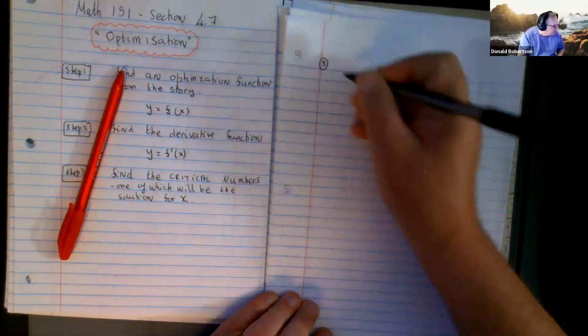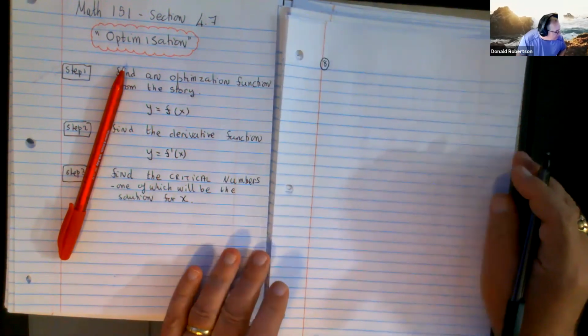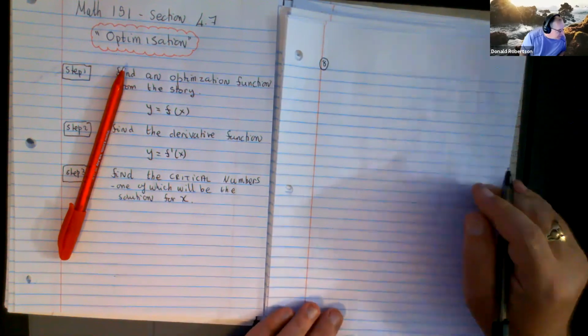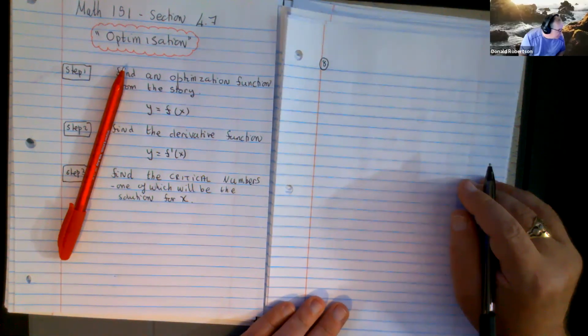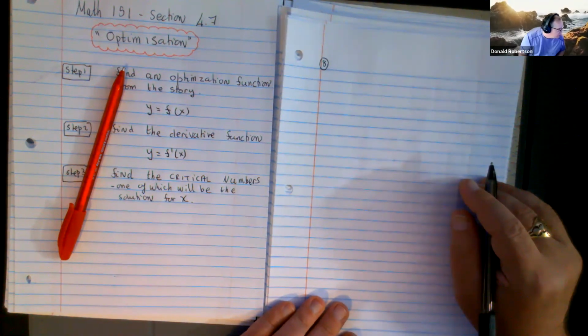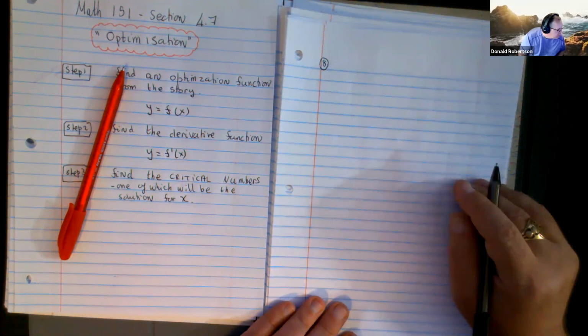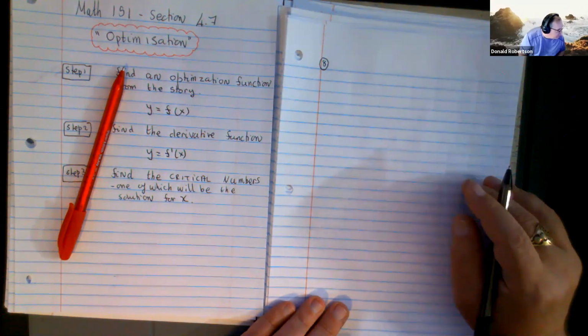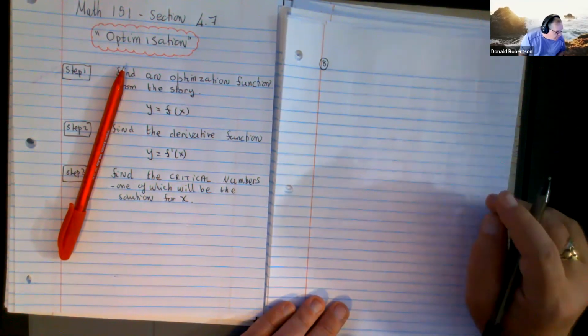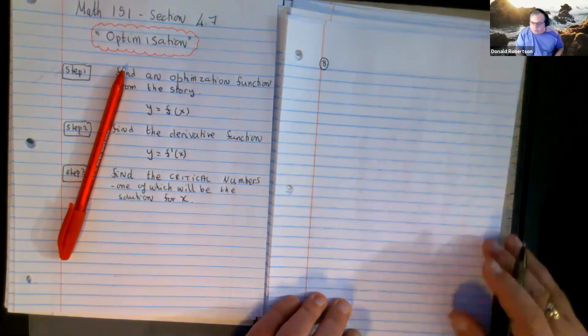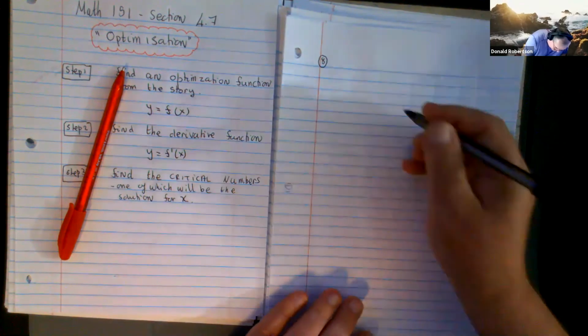Now, the next one is question 8. I'll just read this out. Consider the following problem. A box with an open top is to be constructed from a square piece of cardboard 3 feet wide by cutting out a square from each of the 4 corners and bending up the sides. Find the largest volume that such a box can be. Wow. So here goes.